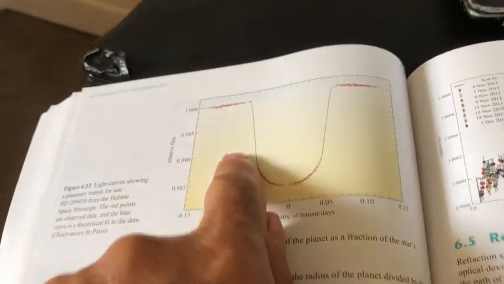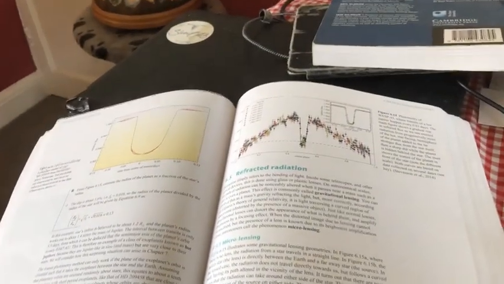Then we look at planets around other stars, and we see how the brightness of the star dips when the planet passes in front of it, and that dip there is 0.15%. It's a tiny dip. That's a Jupiter-sized planet coming in front of a star. The dips when Earth-sized planets are much smaller. But that's one way we can learn about exoplanets, is when they go in front of a star.